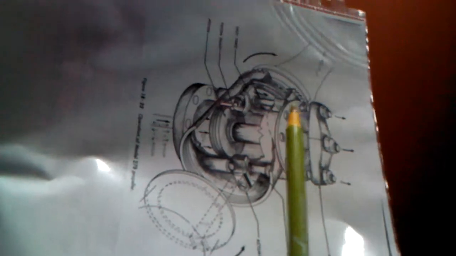Now, what happens, we'll go back to the right orientation here, what happens when these flyweights start to move inwards is it pushes, this is the center of the propeller and so forth, it pushes a stopper backwards, and what it does is it allows oil pressure to drain out of the propeller. So oil pressure is draining away from the propeller. What happens when the oil pressure drains away from the propeller?